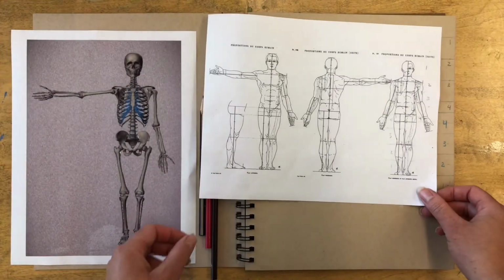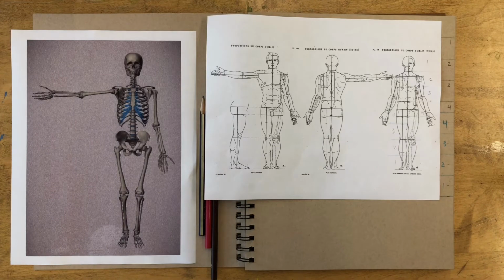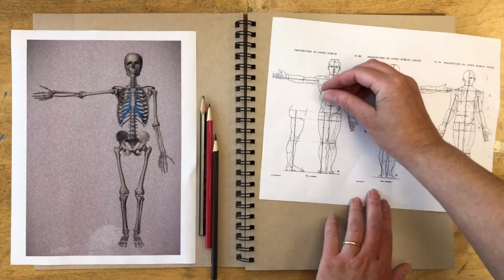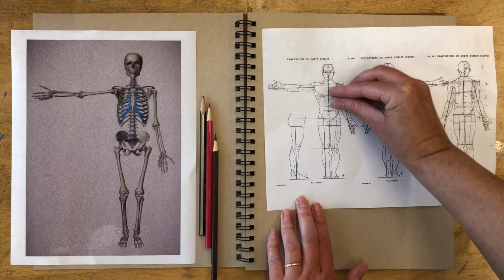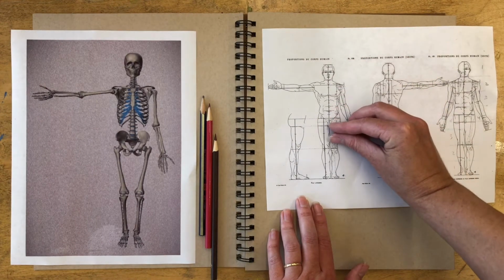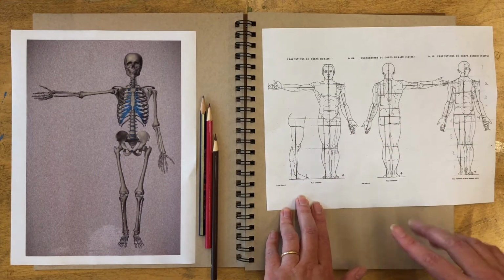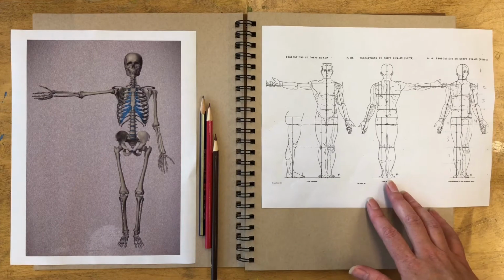So Paul Richet was a French artist and essentially statistician who, through a number of measurements, determined that the average, not the ideal, but the average height of a grown adult, is 7.5 heads tall. And what he means by that is that if you take the height of the head and count it down, you're going to see 1, 2, 3, 4, 5, 6, 7.5. That half is a little confusing, so we're going to keep coming back to that.